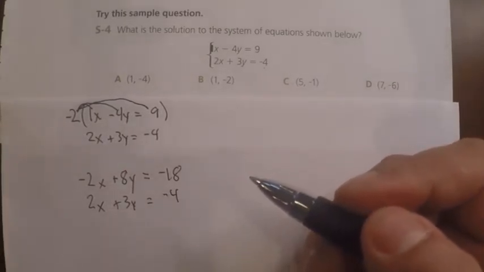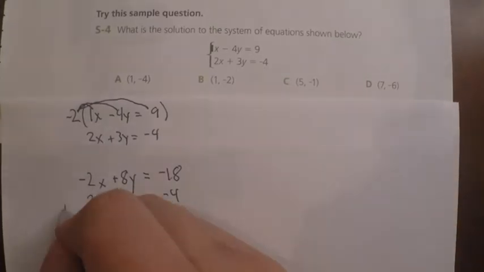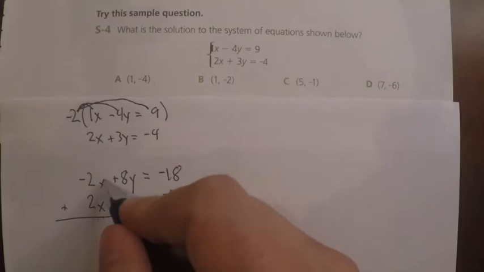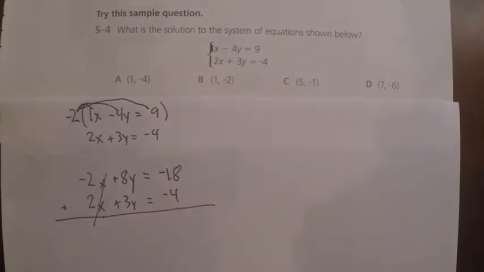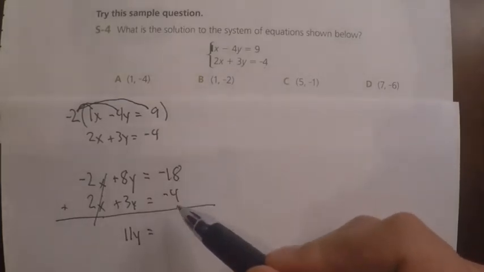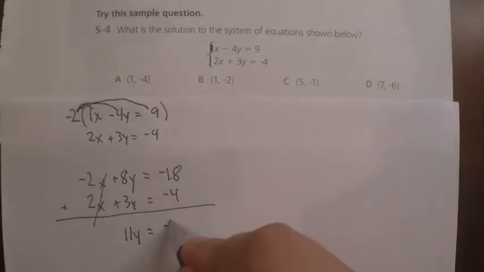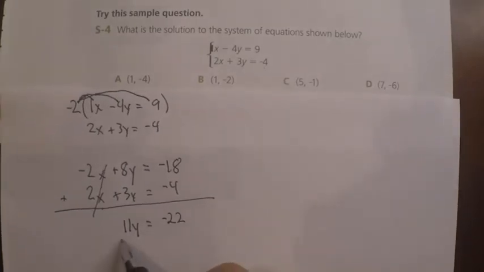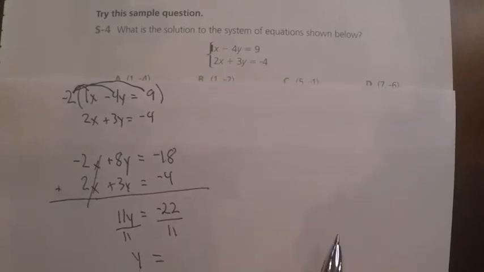So now we can go and combine these two equations. -2x plus 2x is going to cancel out. So we have no more x's. Then 8y plus 3y is 11y, which is equal to -18 minus 4, which is -22. Solving for y, we divide both sides by 11, and you'll get that y is equal to -22 divided by 11, which is -2.